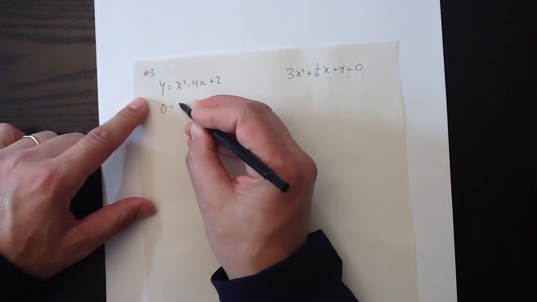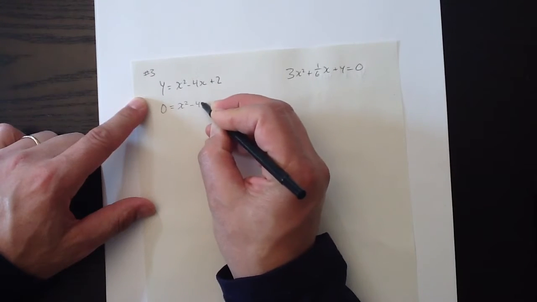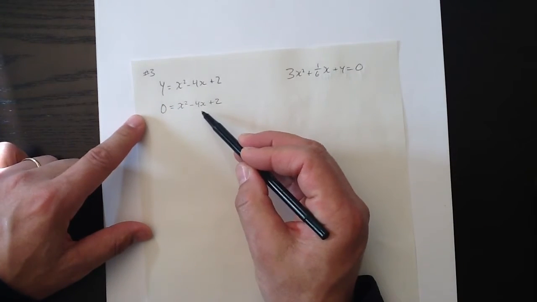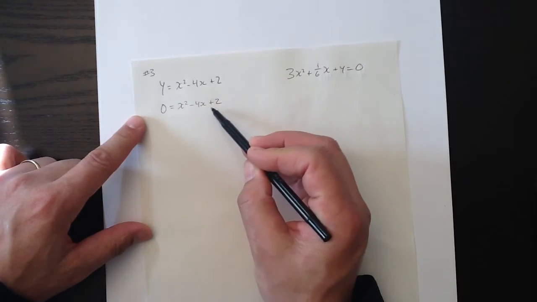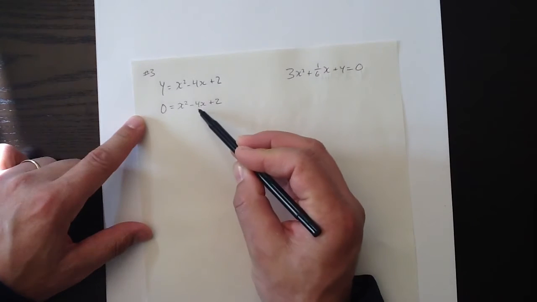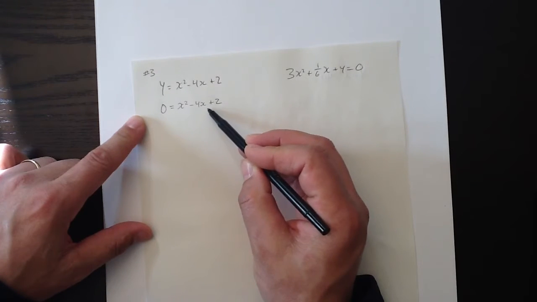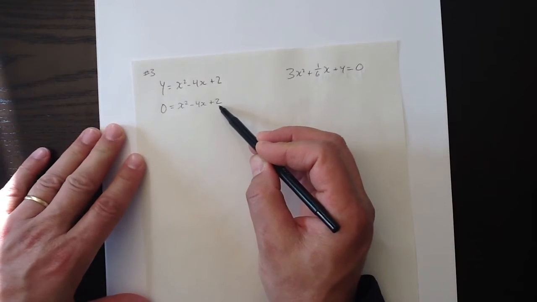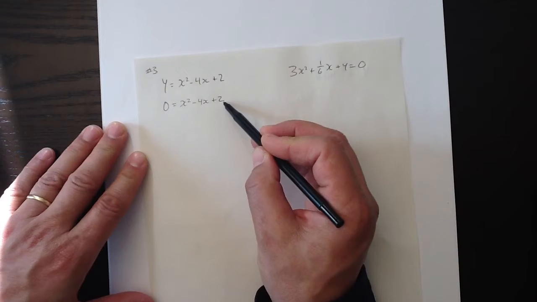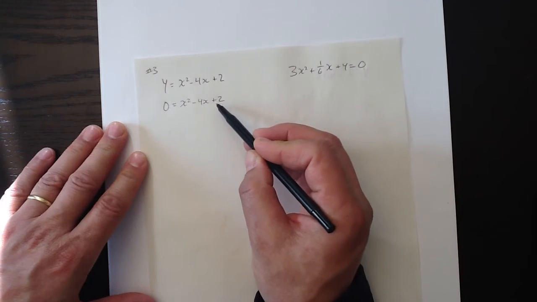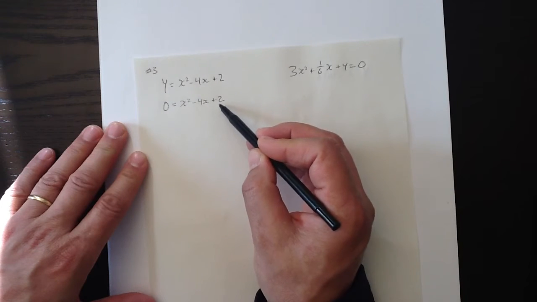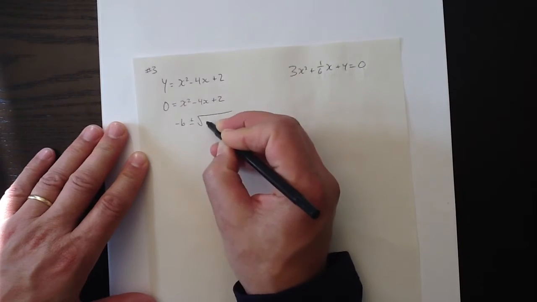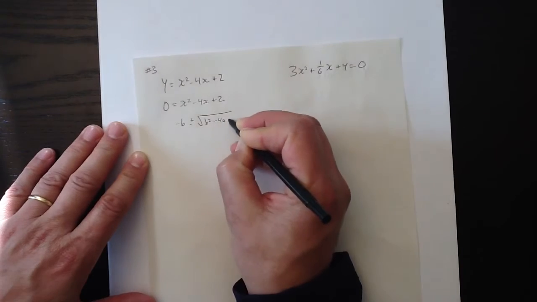So if we set y equal to 0 and we say x squared minus 4x plus 2, the first thing we look for is our ability to factor. So we look for two things that multiply to 2 but add to minus 4. It's very easy to see that we can't do that because 2 and 0, 2 and 1, no, nothing like that will work. So we are going to have to use the quadratic formula, which is minus b plus or minus root b squared minus 4ac over 2a.